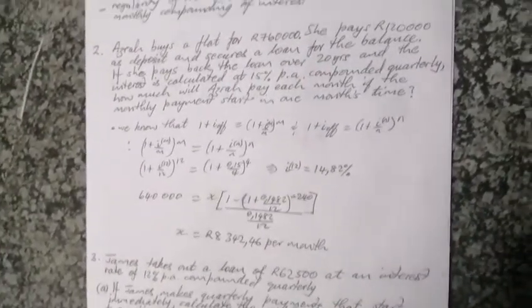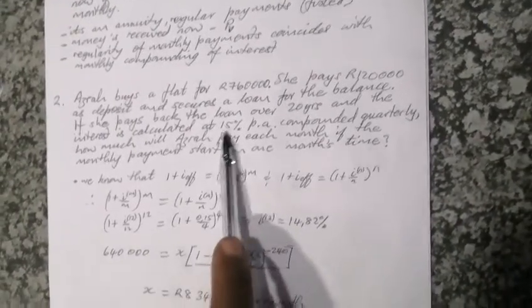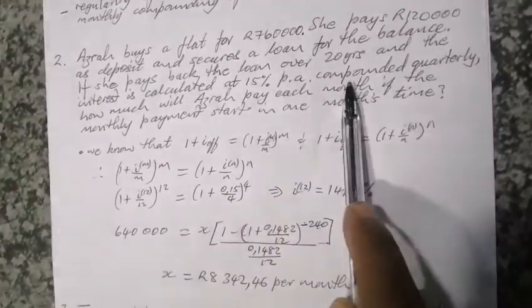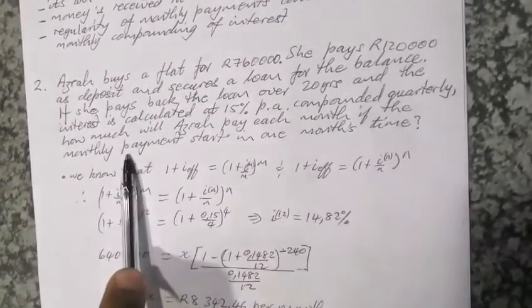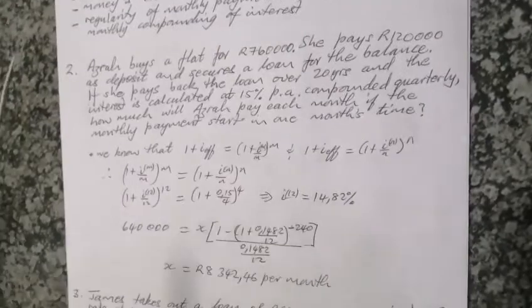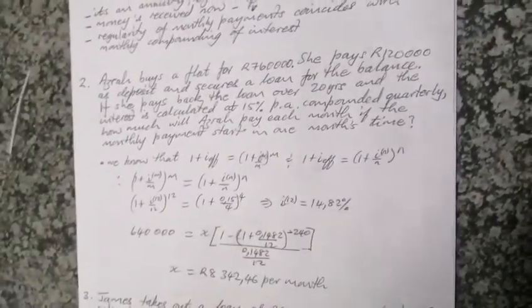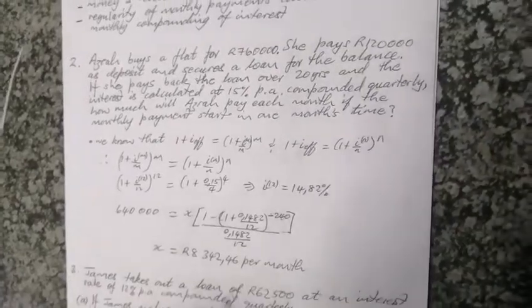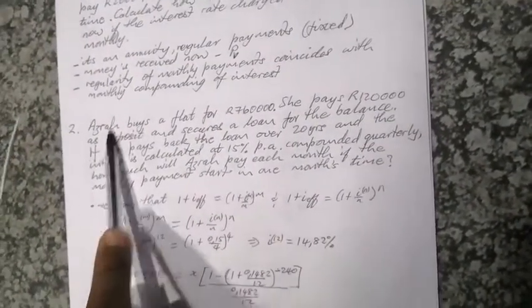But now when you look at the regularity of payment, this is 15% per annum, compounded quarterly, and we are paying monthly. So there is a difference. The regularity is not the same. And we also notice it's a loan being taken by Ezra.